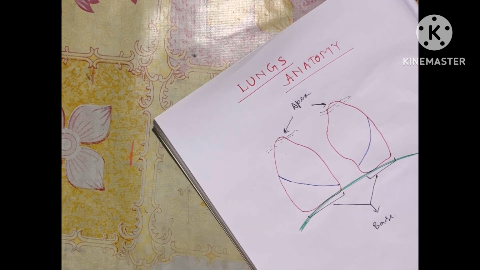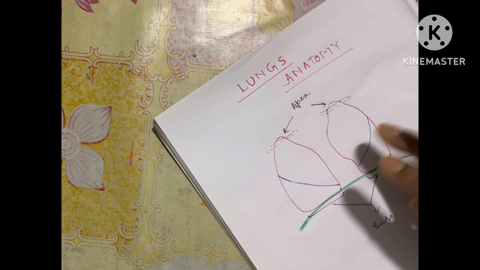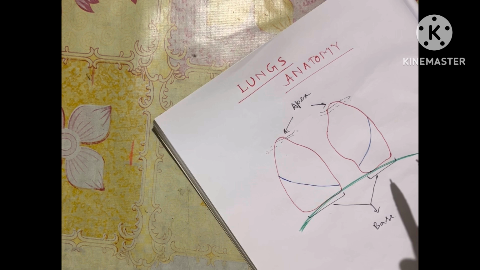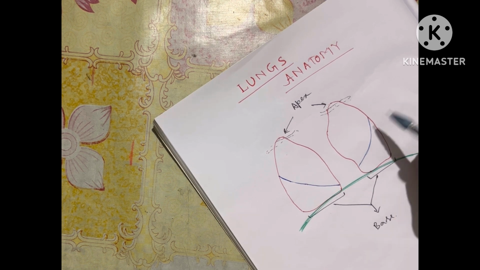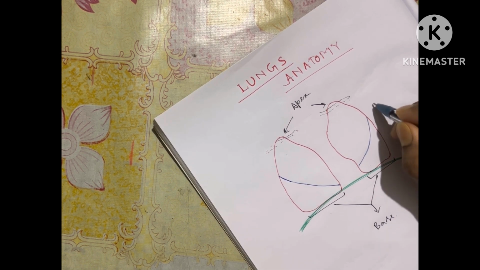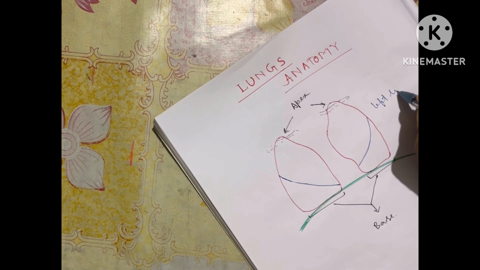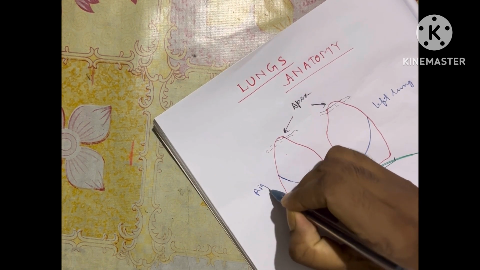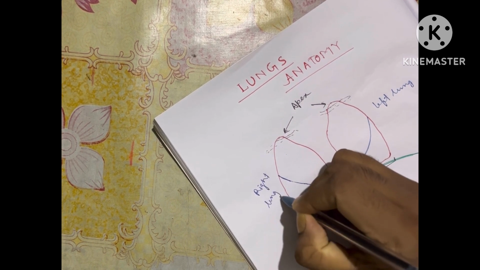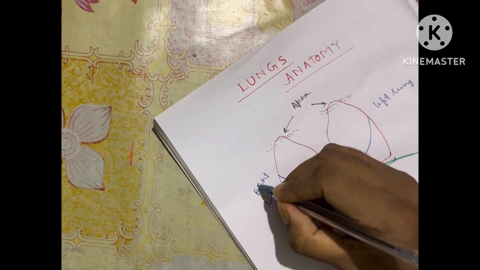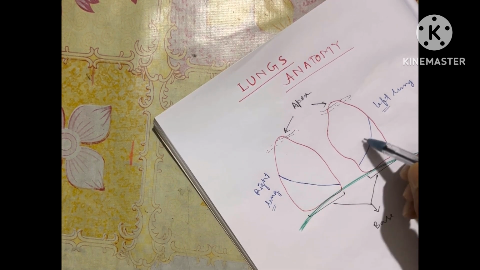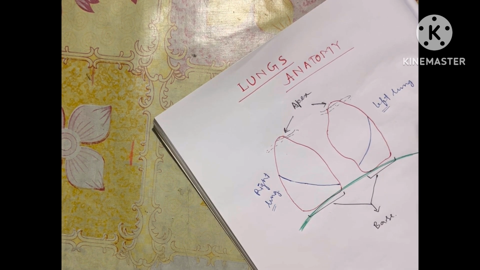These features are responsible for dividing our lungs into different lobes. This is our left lung, and this is our right lung. In both lungs we have one oblique fissure.